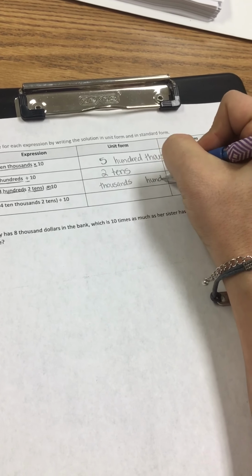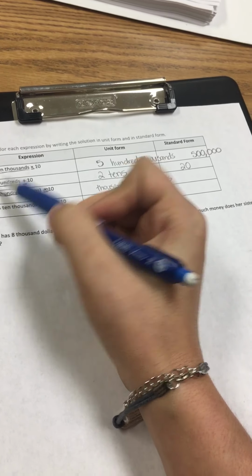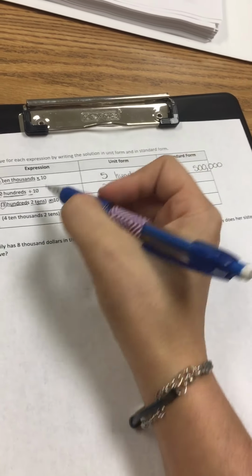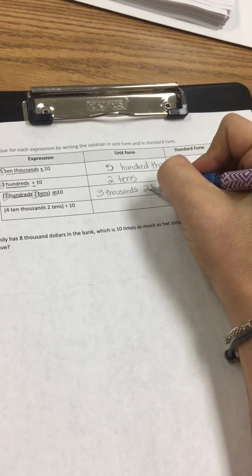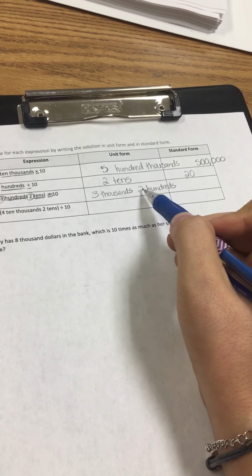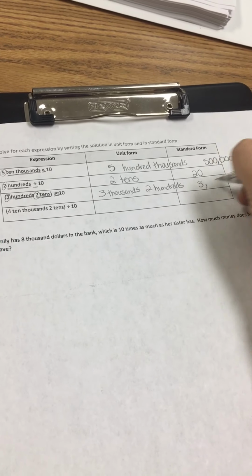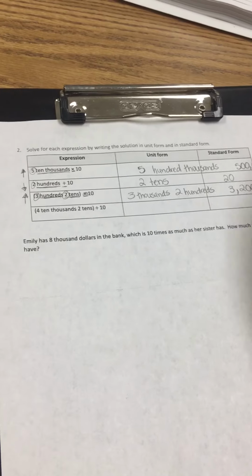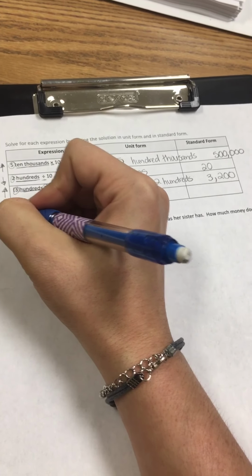Hundreds. How many thousands? 3. We talked about yesterday how the number is not changing. It's the unit that's changing, or the place value. How many hundreds? 2. So now we have 3 thousands and 2 hundreds. And how do we write that in standard form? 3,200.